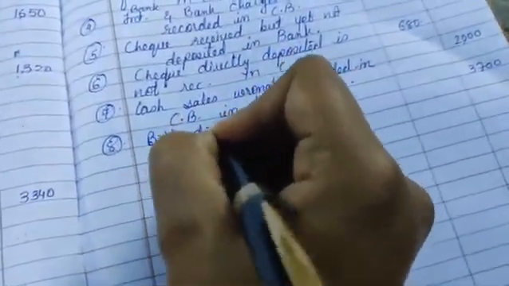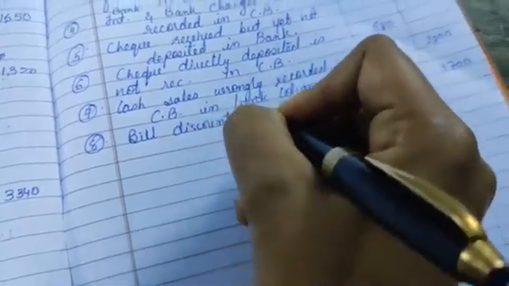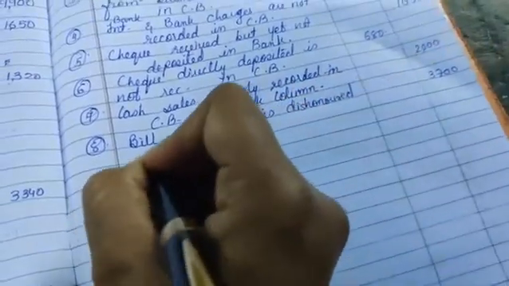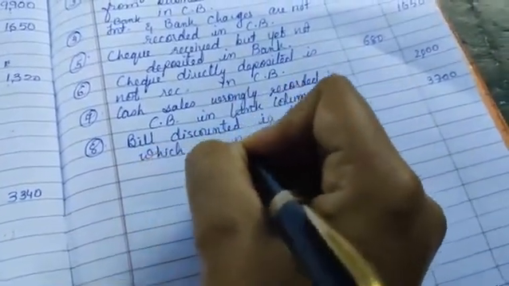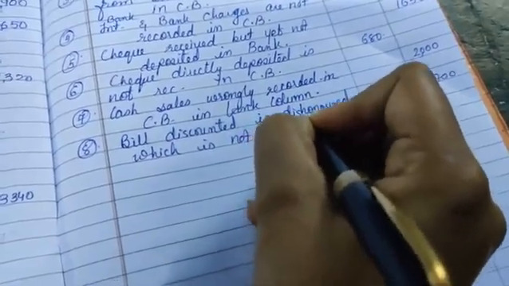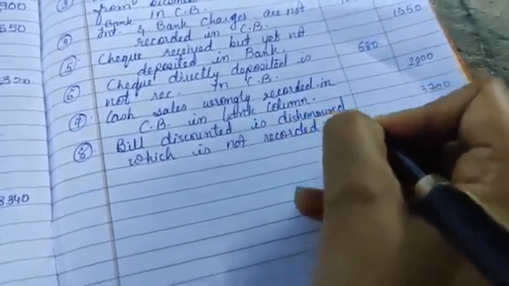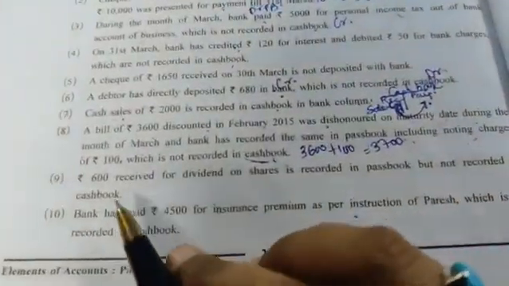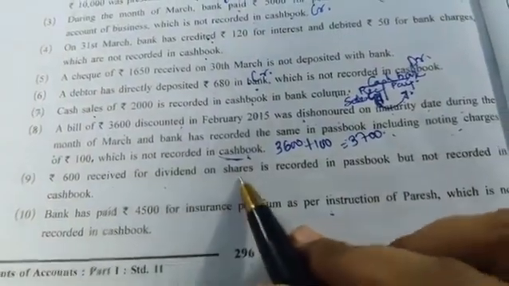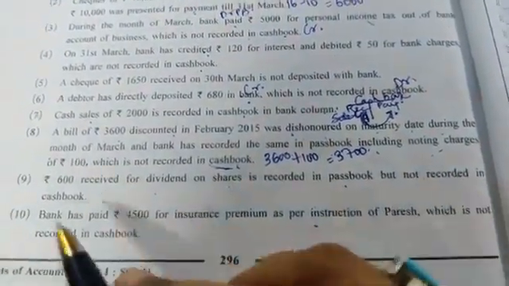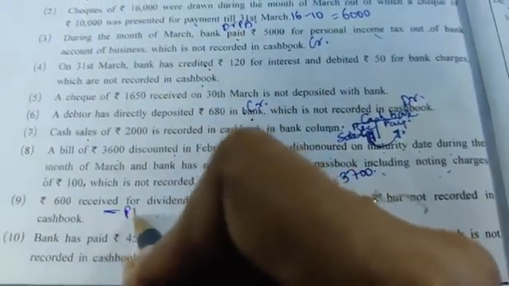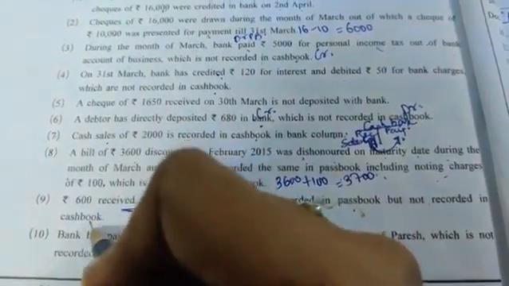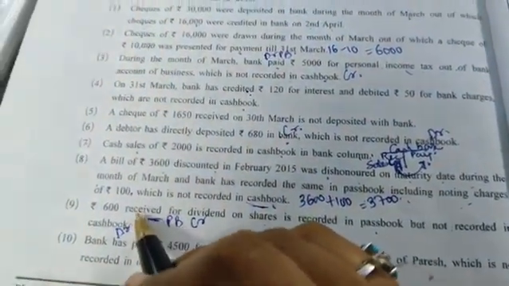So here 3700 will go on credit side: bill discounted is dishonored, which is not recorded in cash book. Fine. This will be the entry. Next is 9th. 600 received for dividend on share is recorded in passbook but not recorded in cash book. See, this is received. It means in passbook it will be credited, which is not recorded in cash book. So here it will be debited now. So this 600 will be debited.